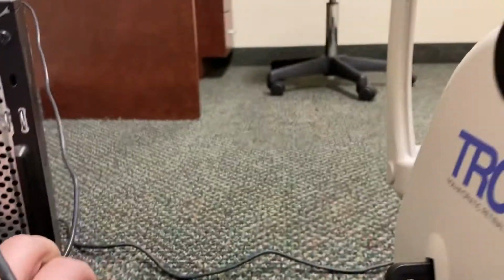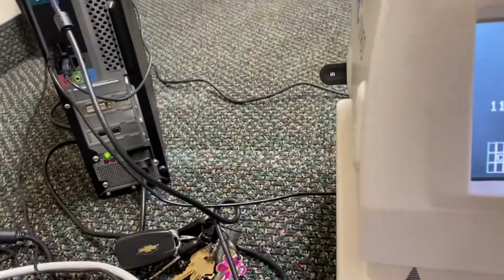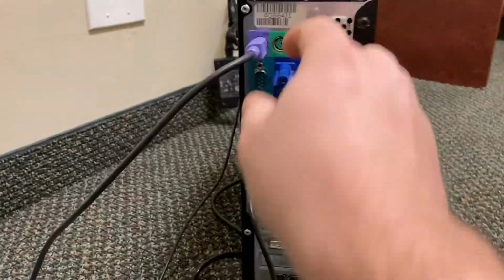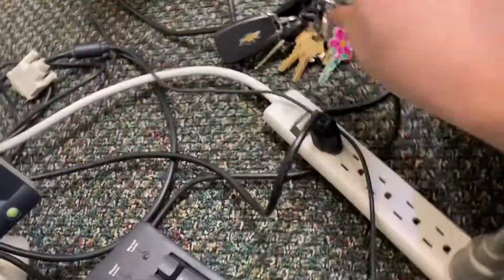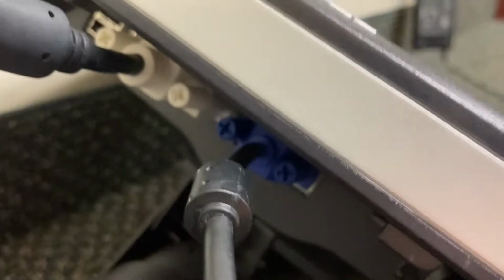This one goes around and is for my mouse. And then the blue one here goes over to the monitor. There we go. Goes to here, there it is, the blue, on the underside of the monitor.